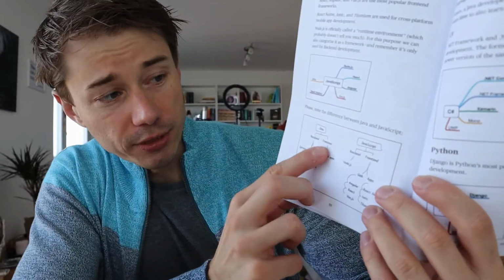And on the front-end side, Java is used to build Android applications. Okay, and JavaScript is completely different. On the backend, it's Node.js. On the front-end, it's React or Angular. But let's leave this aside. So this is just on a high level to understand what framework do they use in their company and what exactly the candidate will be working with.